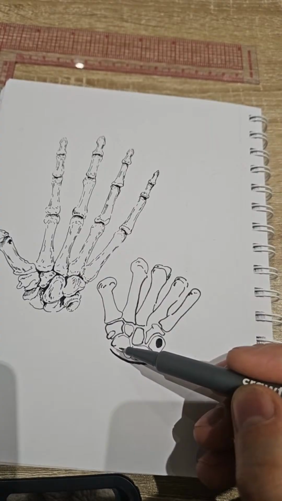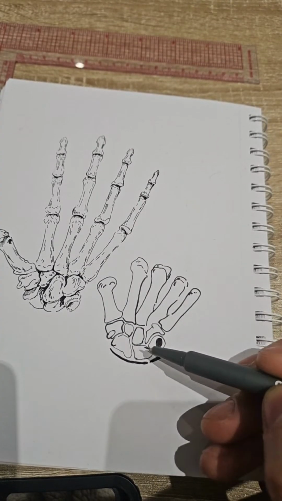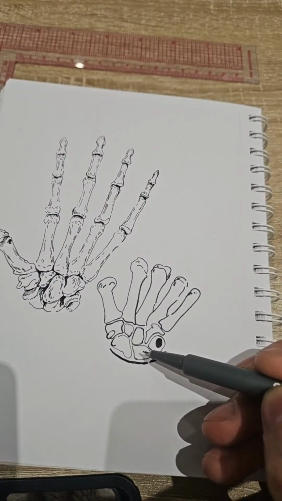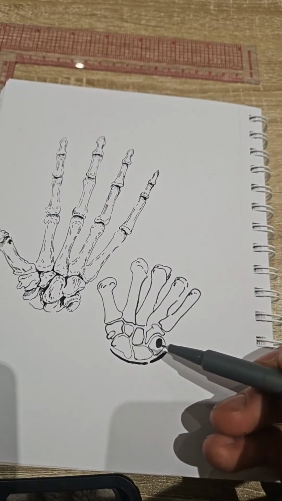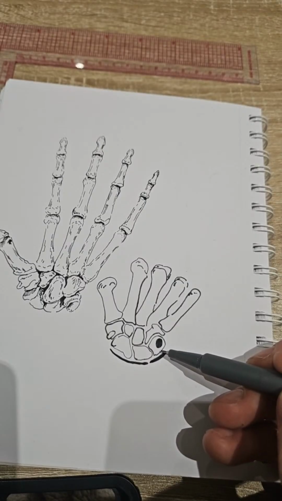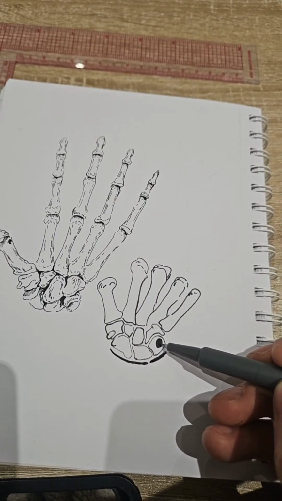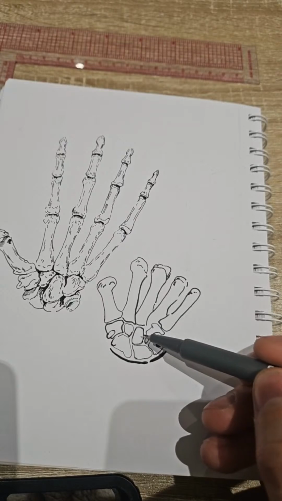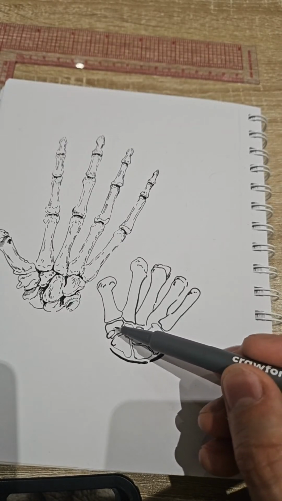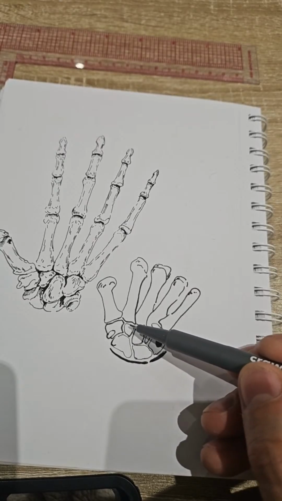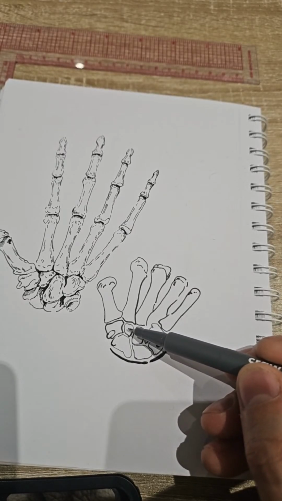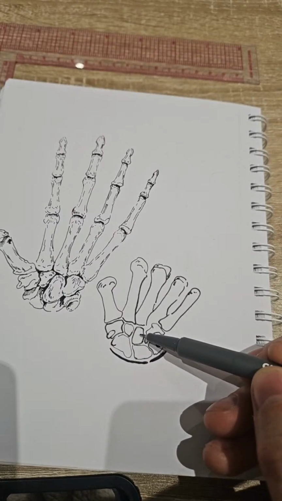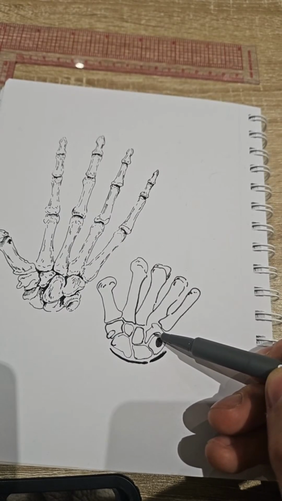So here at the base we have the scaphoid, lunate, then we have the triquetral and the pisiform. On the top, we are going to find first the trapezium, second the trapezoid, then we have the capitate and hamate.